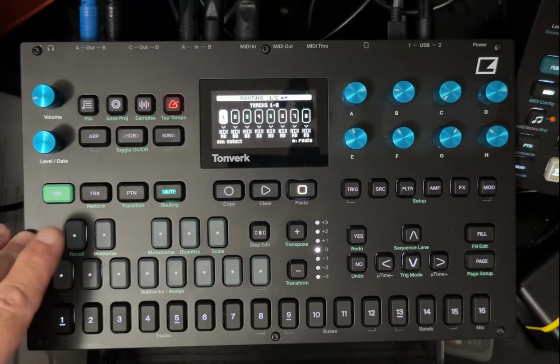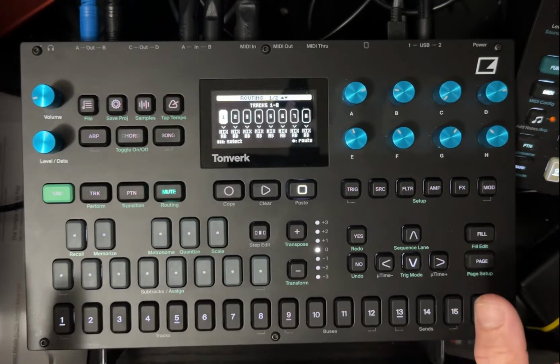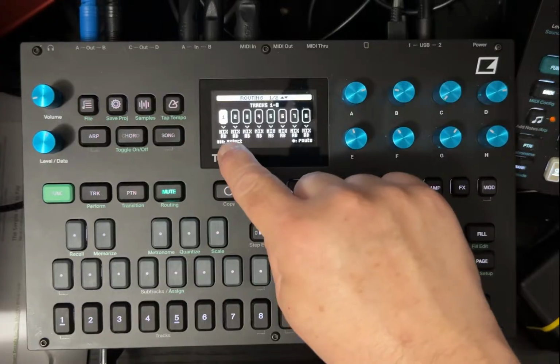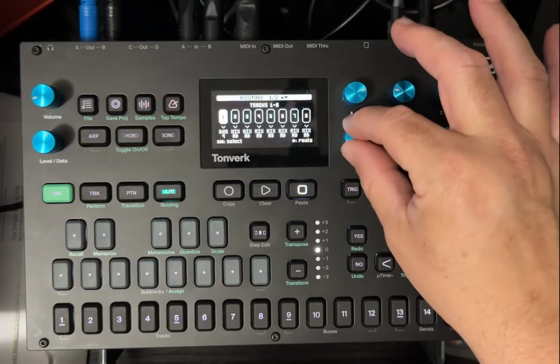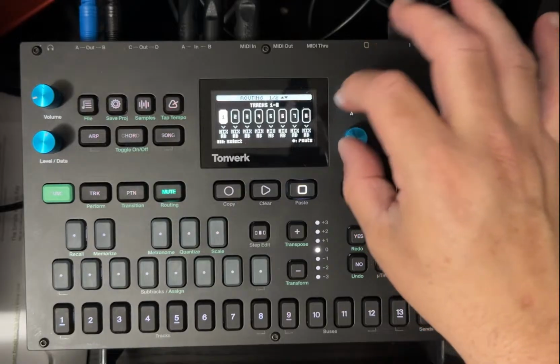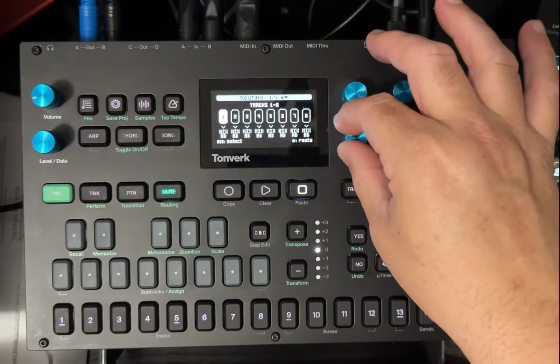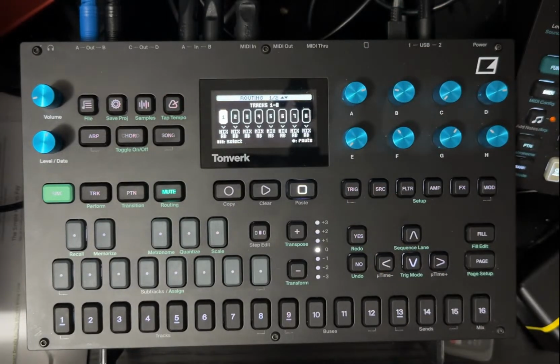So you have mix 1. Here you can send where the mix track can go, right? But if you want to do it quickly, how do you do it? You hold the channel that you want to send, and then you press where you want to send it on the buses here.